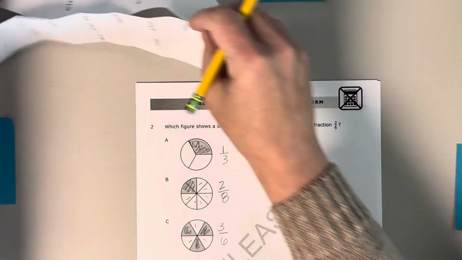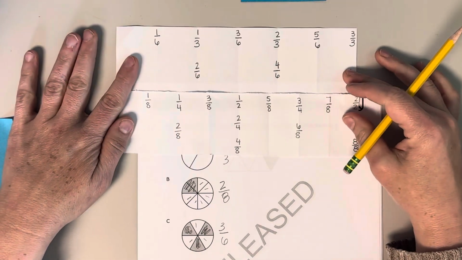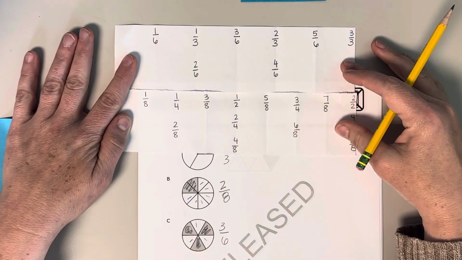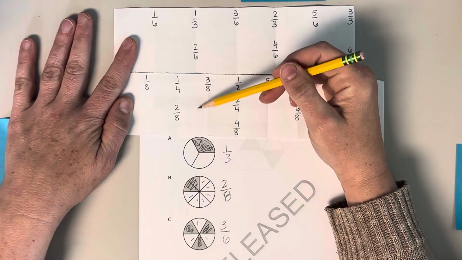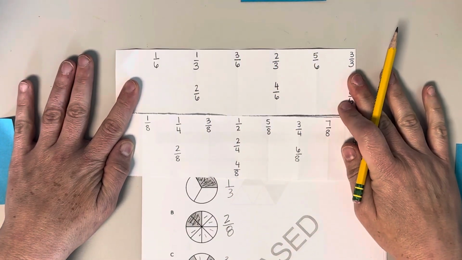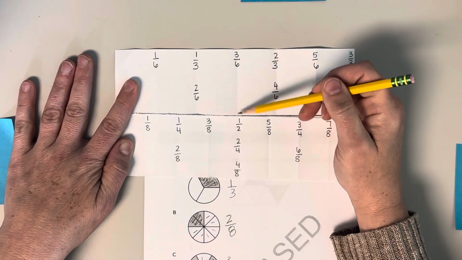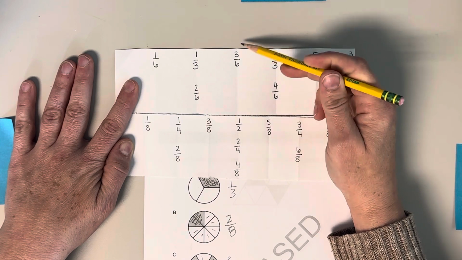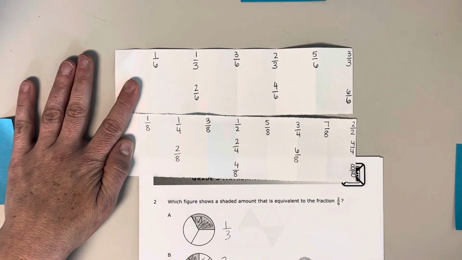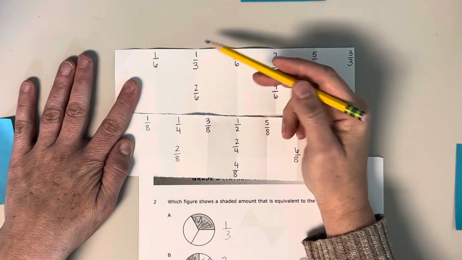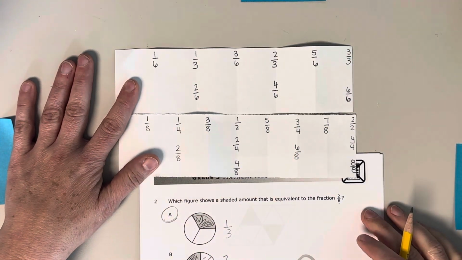All right, so let's take our fraction number lines. Here's 2/6. Which one shows the equivalent of 2/6? The only thing that is equal to 2/6 is 1/3. Do you see that? So I've lined my number line up in the middle. The 3, 6, and 1/2, 2/4, and 4/8 are all in the middle. The question is, which figure shows a shaded amount that's equivalent to 2/6? So here's 2/6 on my number line. The only one that is the same is 1/3. So I know 1/3 is my answer.